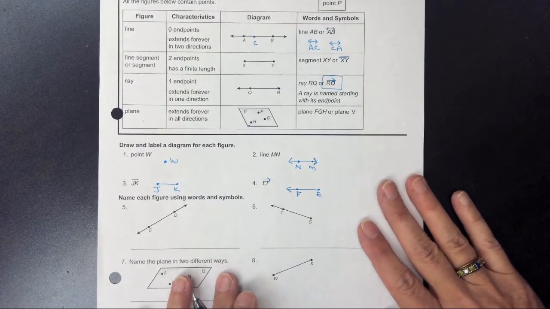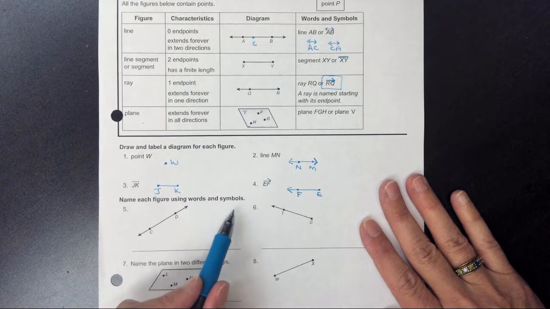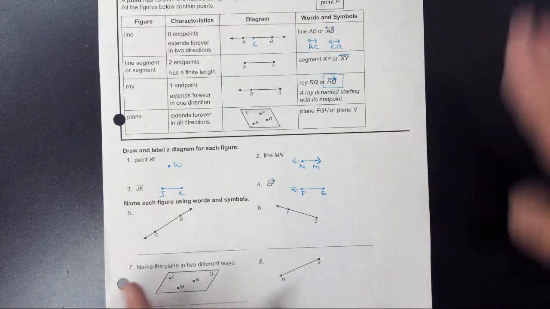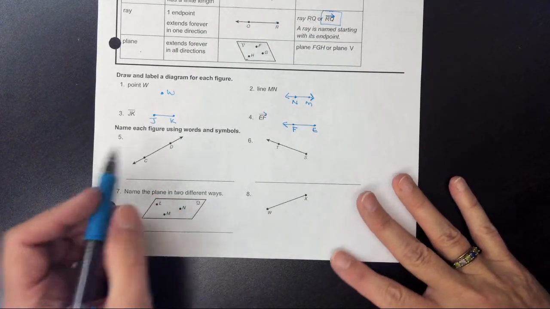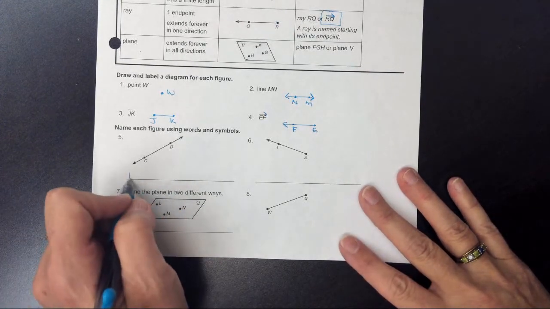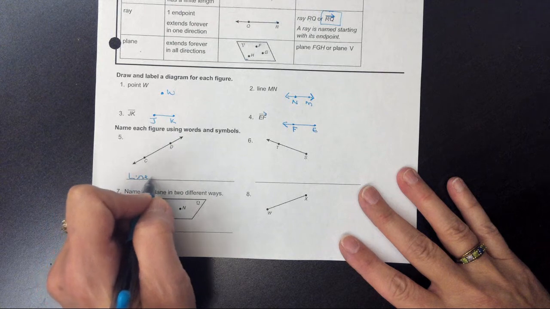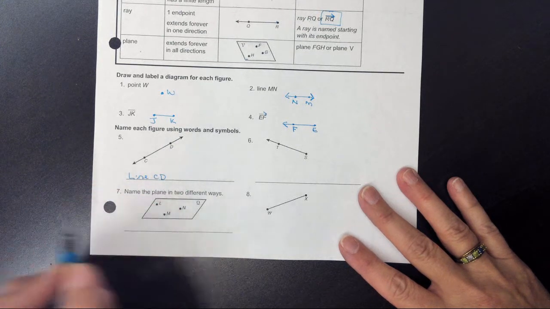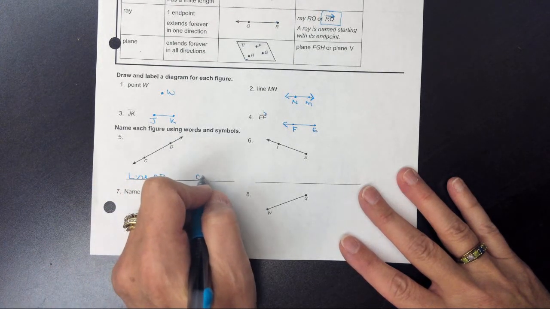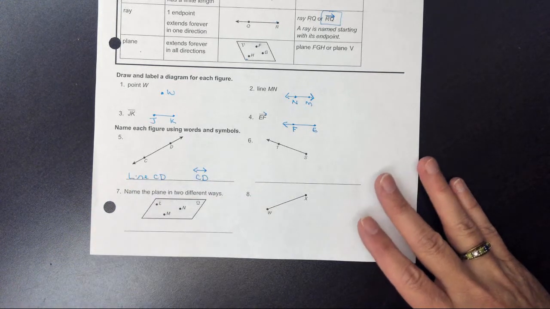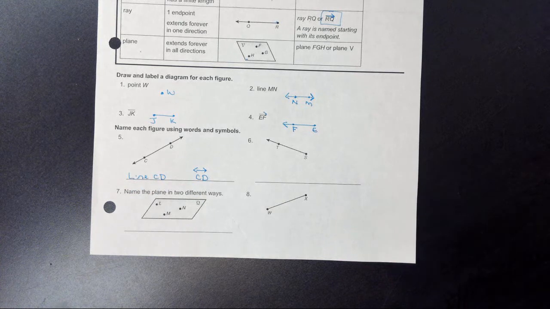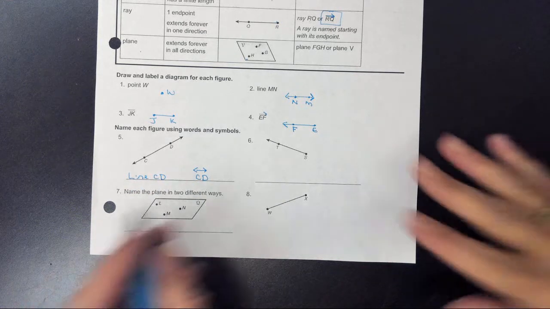Okay, number 5, name each figure using words and symbols. So number 5, we can call this line CD, or you can do CD and then you have the symbol. Preferably the symbols are the ones I want you to focus on. It's more important to learn the symbols because I know you know the words already.